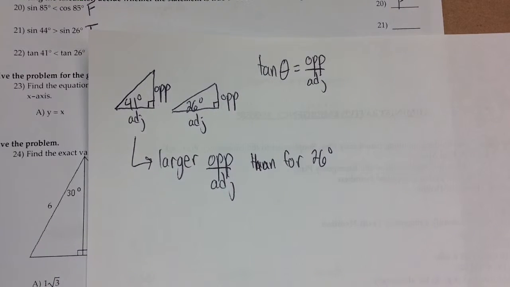Somebody in period 5 suggested that I teach it with actual tools, so I'll try that with you. Sometimes the old-fashioned ways are the best. Back before calculators and computers, this is how people did trigonometry. Protractor, ruler.